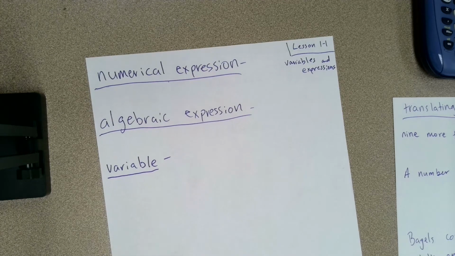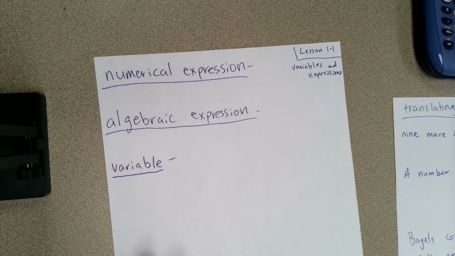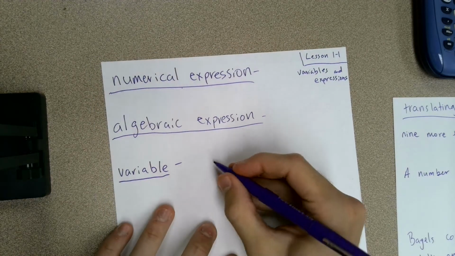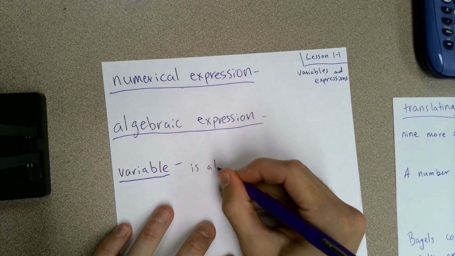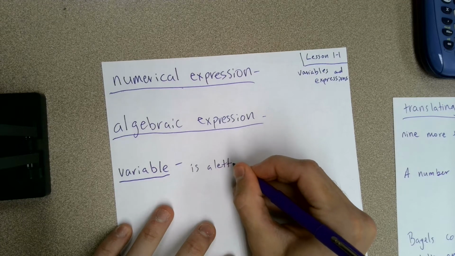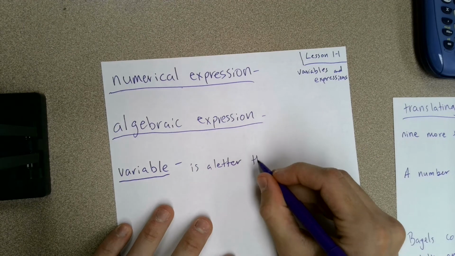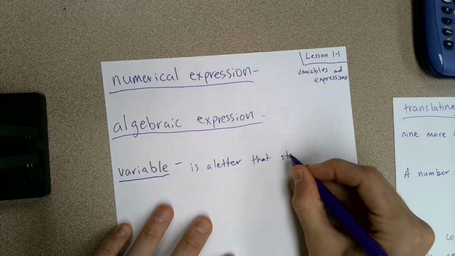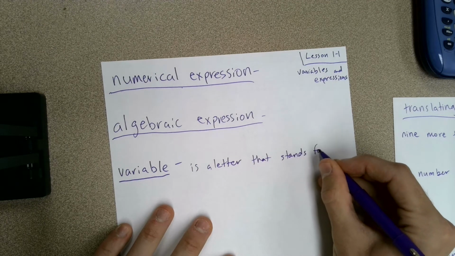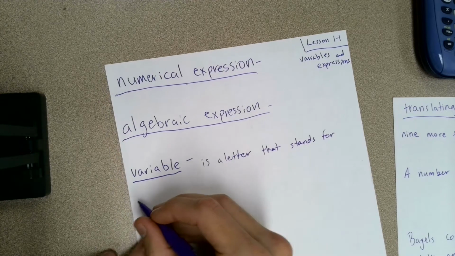We're actually going to start with a variable. A lot of you have probably heard this before, but a variable, it's not that difficult, is a letter that stands for a number.